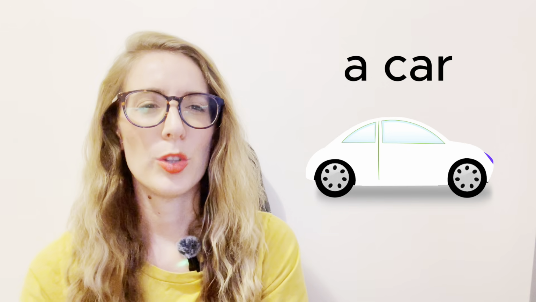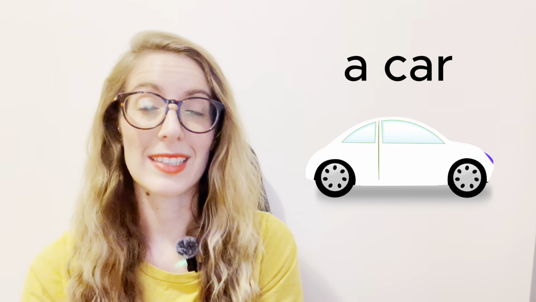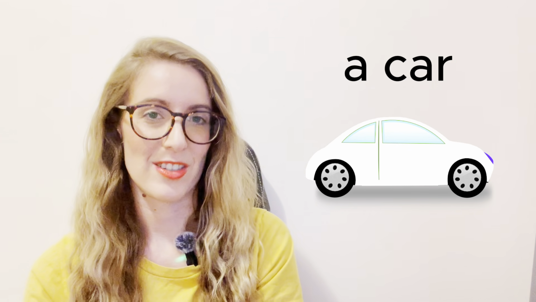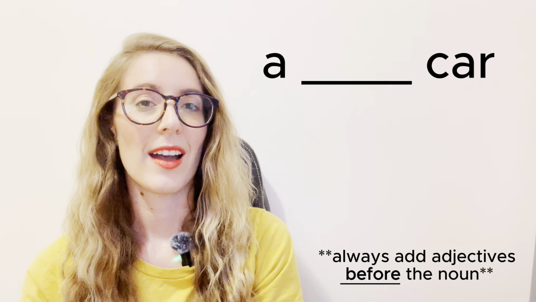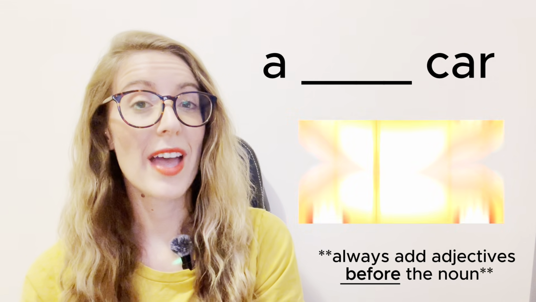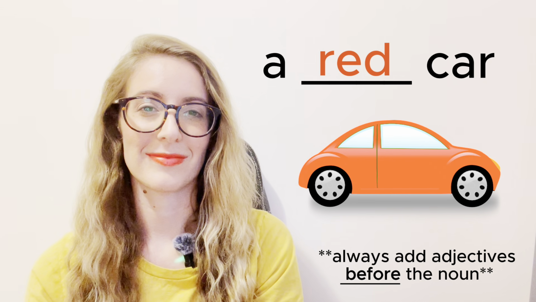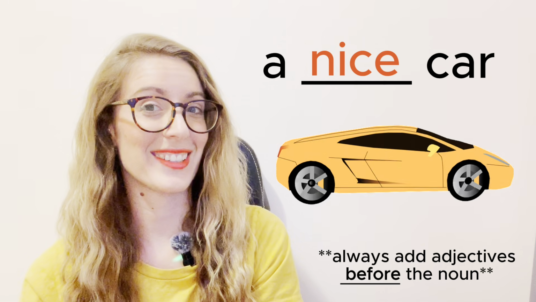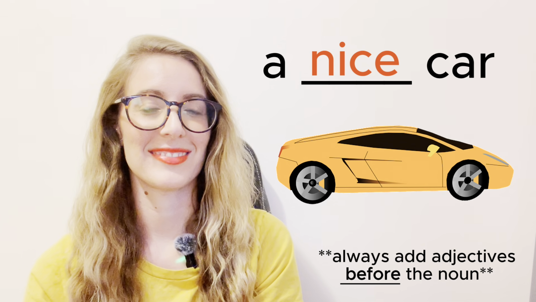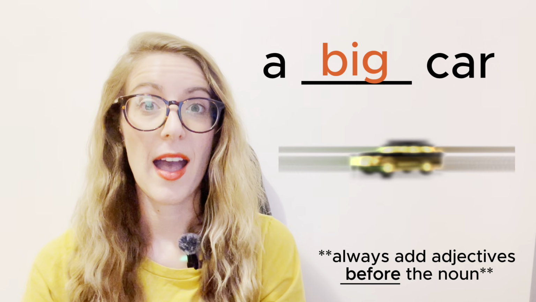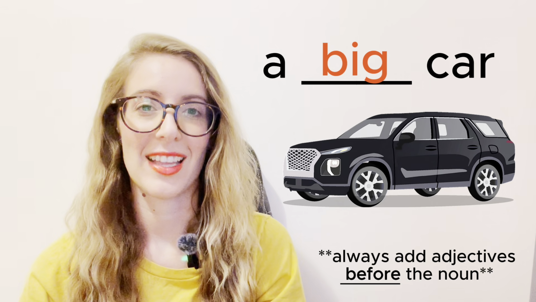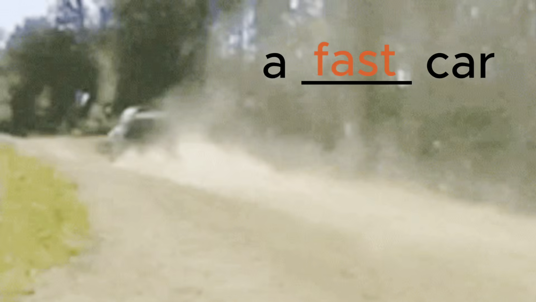So, if you think about a noun, for example, a car, and you want to talk about what it looks like, what it sounds like, what it feels like, you use adjectives. For example, a red car, a nice car, a big car, a fast car.